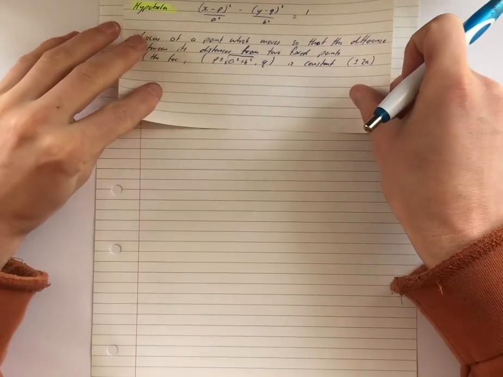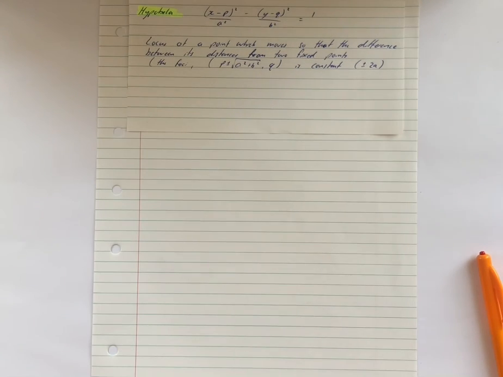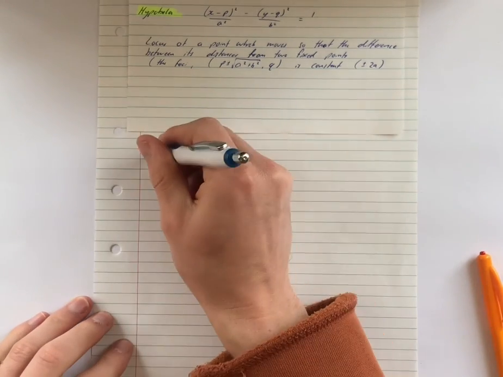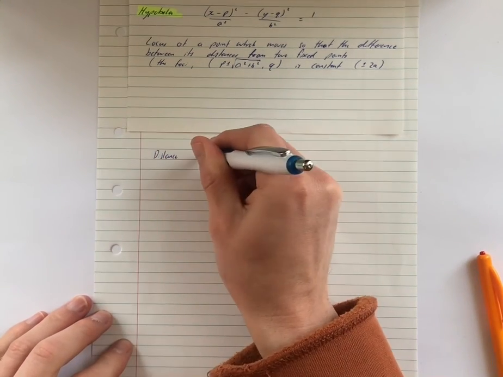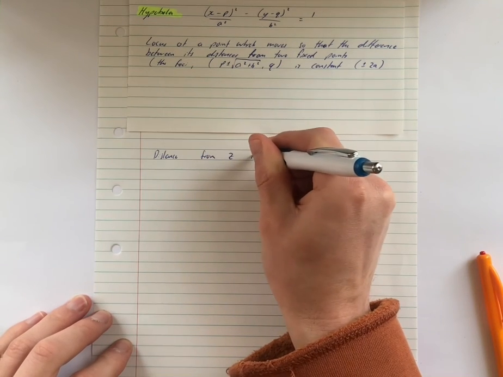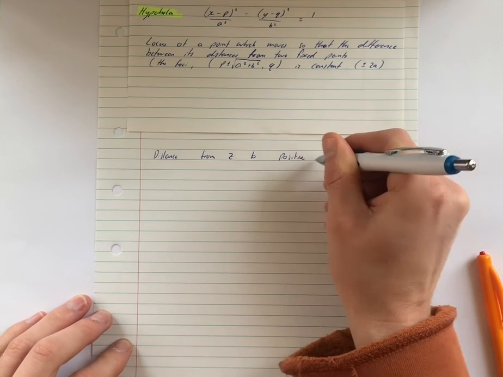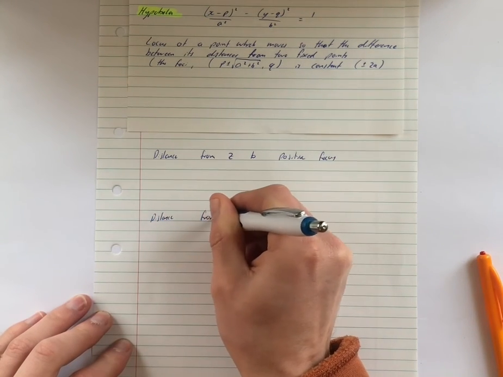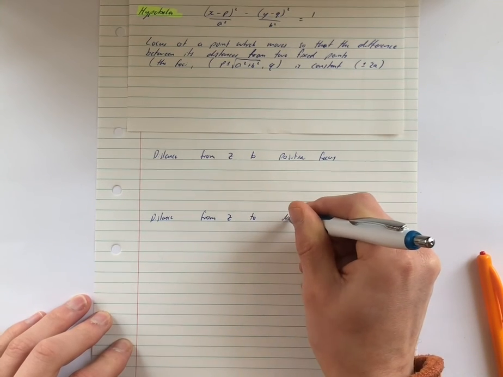Alright, hyperbola. So, hyperbola review from the conics part of this video. The locus of a point which moves so its difference between its distances from two fixed points is constant. So it's just going to be just like the ellipse. So let's go distance from z to the positive focus, and then we're going to get the distance from z to the negative focus.